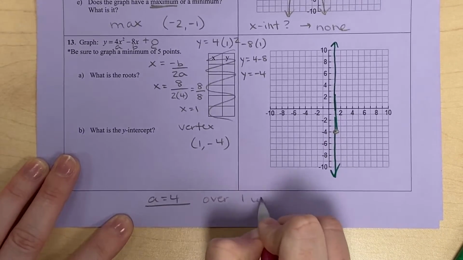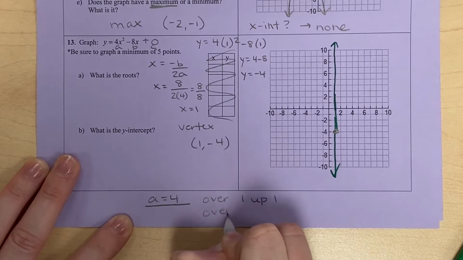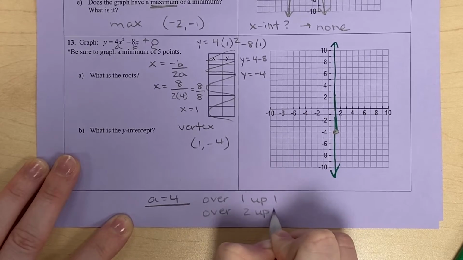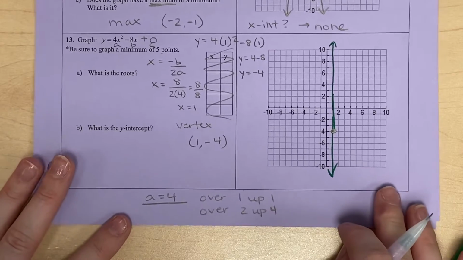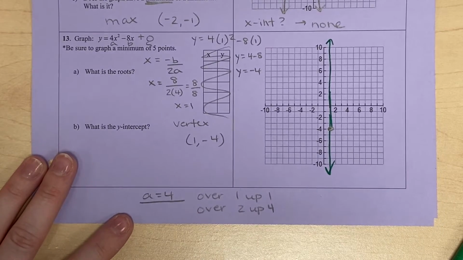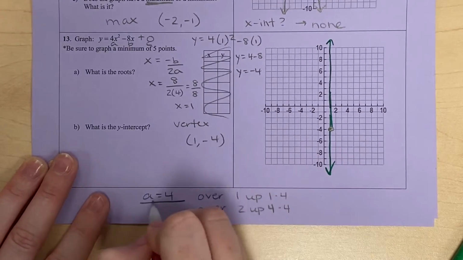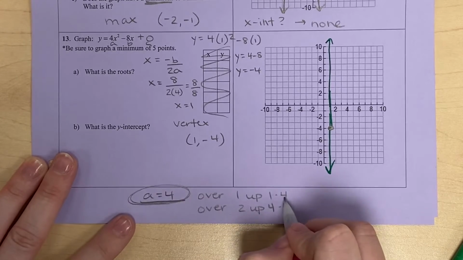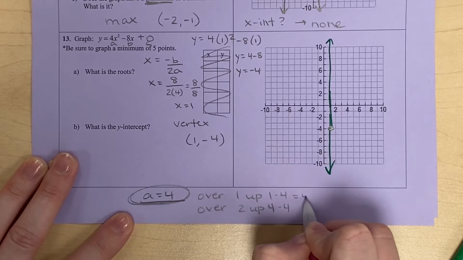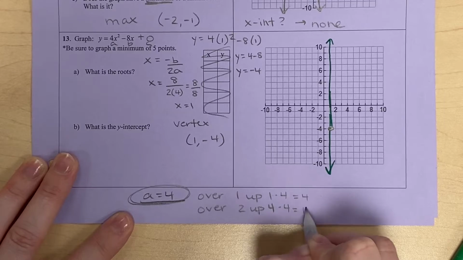Which is fine. We can still use our pattern, but we're just going to have to manipulate it to account for the fact that the a is not a 1. So I take my normal pattern that I would use, over 1, up 1, over 2, up 4, and I'm going to multiply these values by whatever a is. And in this case, a is 4. So I'm going to multiply by 4, and I get 1 times 4, which is 4, and 4 times 4, which is 16.